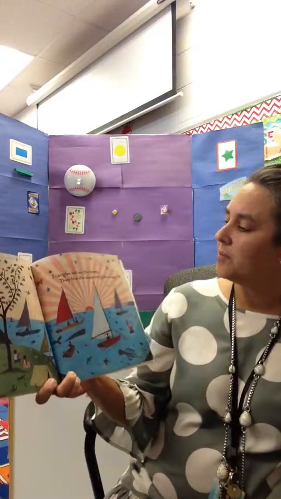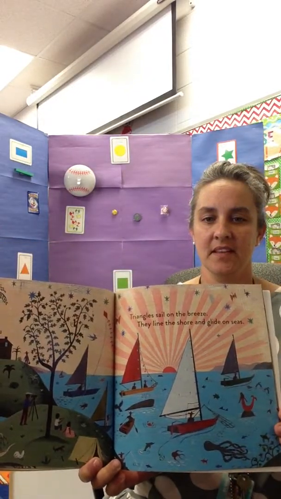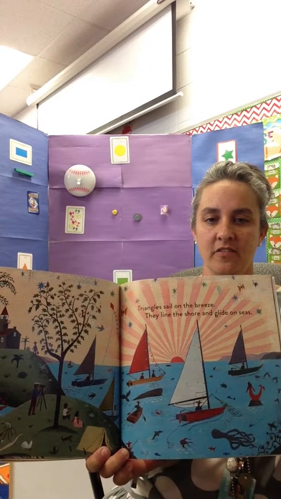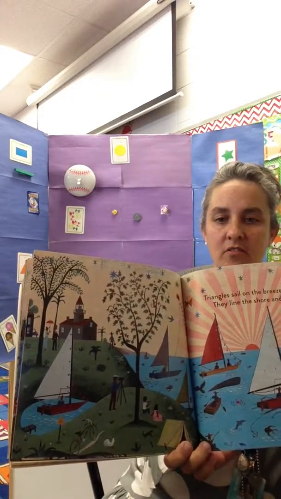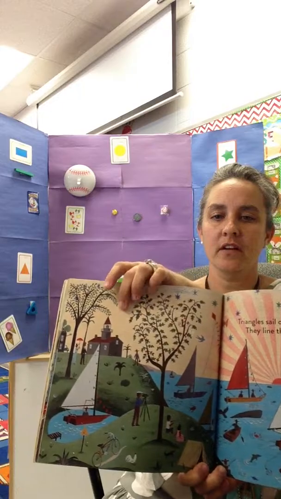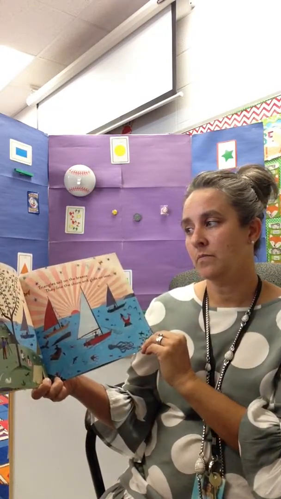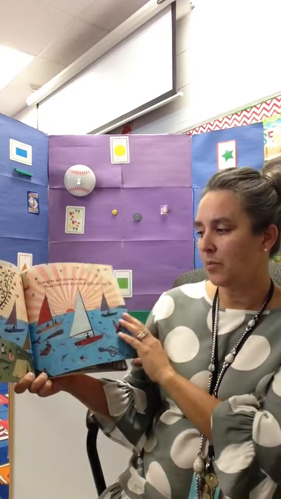Triangles sail on the breeze. They line the shore and glide on seas. And so then again, got all of those triangles. Maybe even, this is a lighthouse over here. We don't have any lighthouses where I'm at, but we do have some churches that have steeples on them that look a lot like triangles, so that might be a connection point there.